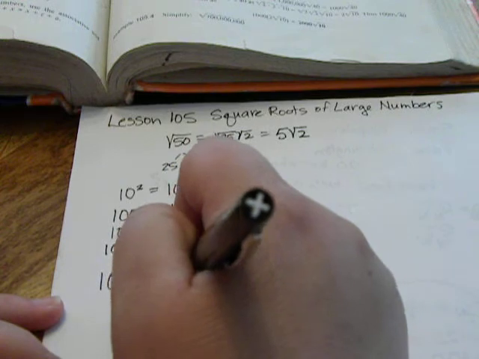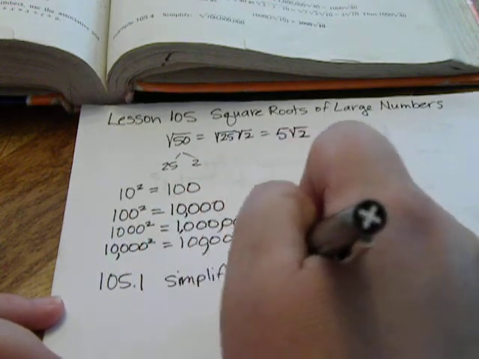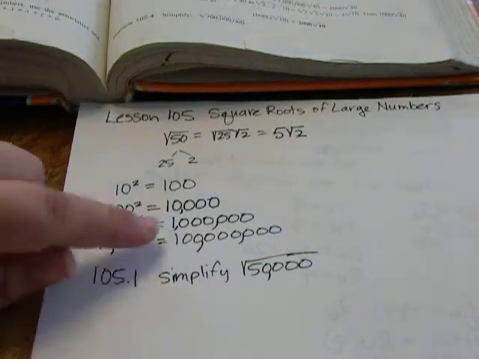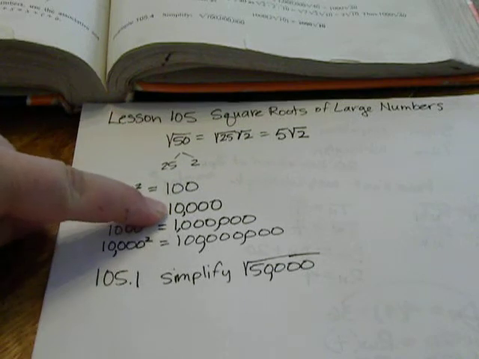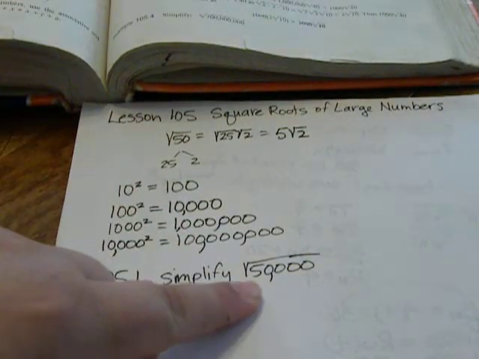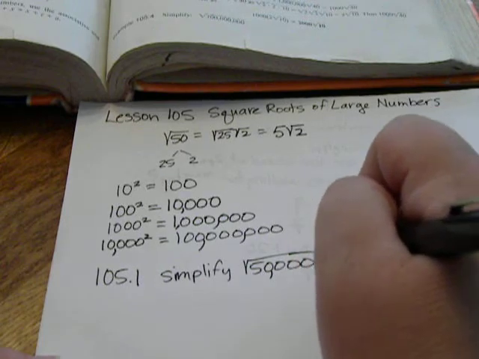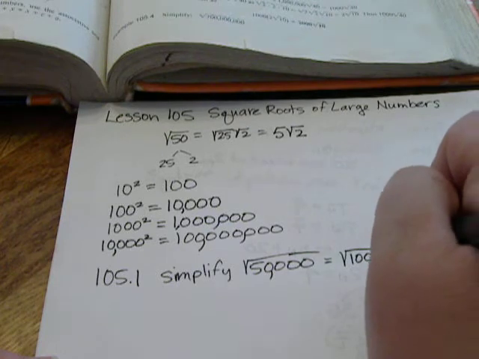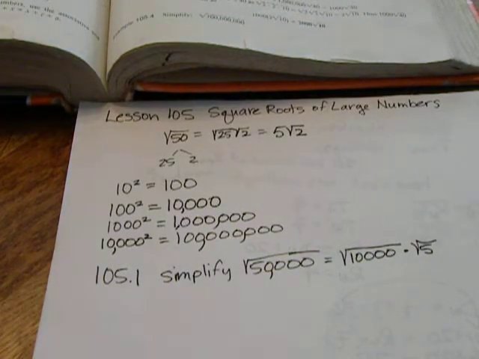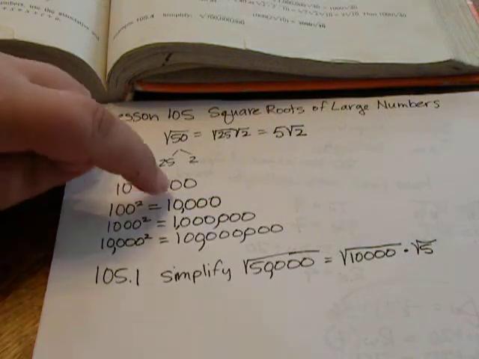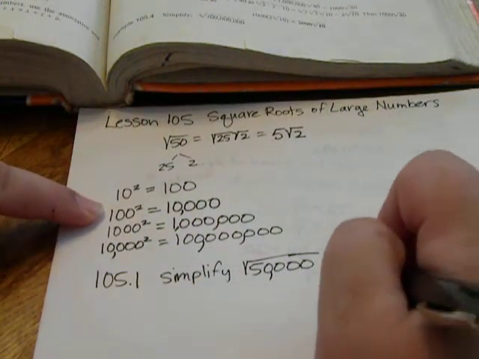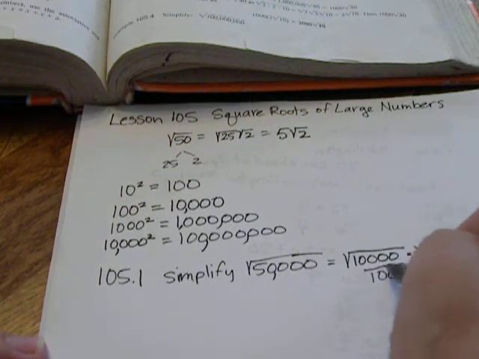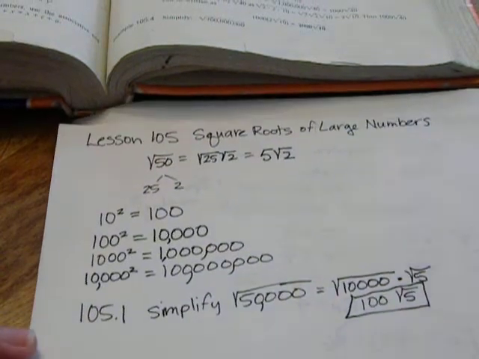It says simplify the square root of 50,000. Okay, so you start big. It's not 1,000,000, but it's 10,000. So 10,000 goes into 50,000. So we can say that the square root of 50,000 is the same thing as the square root of 10,000 times the square root of 5. 5 times 10,000 is 50,000. So we know the square root of 10,000 is 100, and the square root of 5 cannot be simplified, so our answer is 100 square roots of 5.